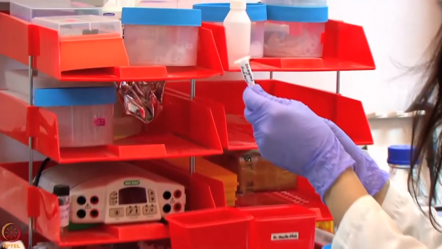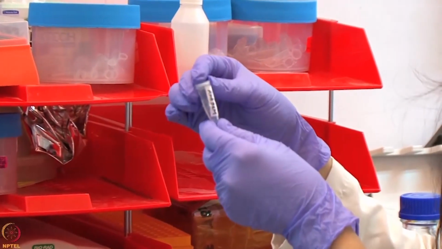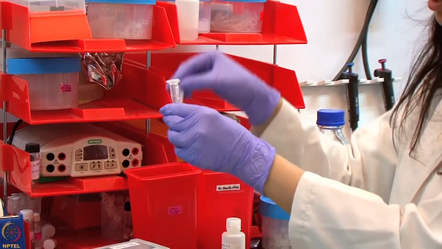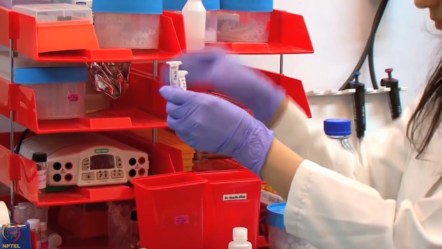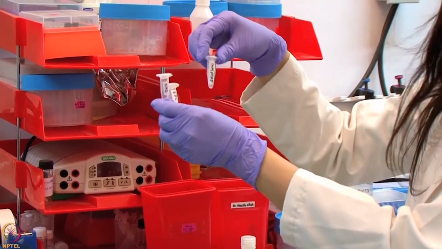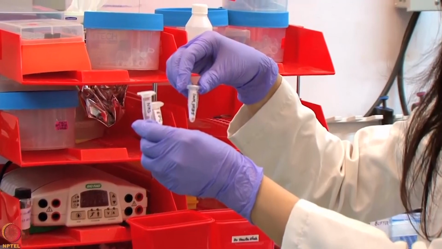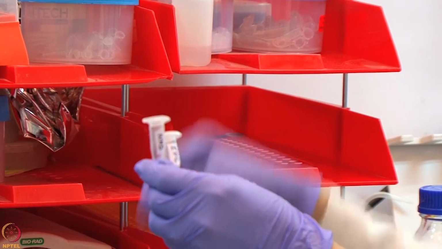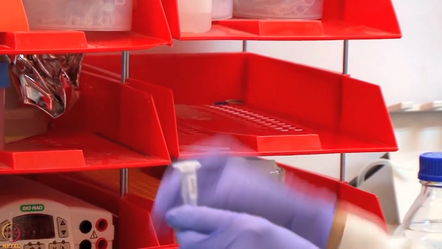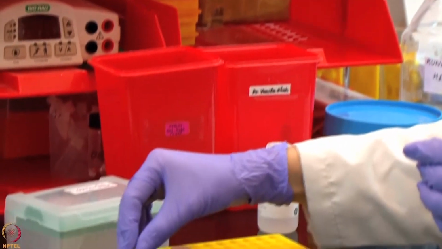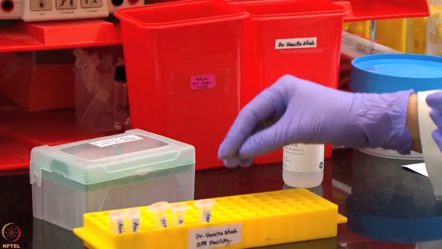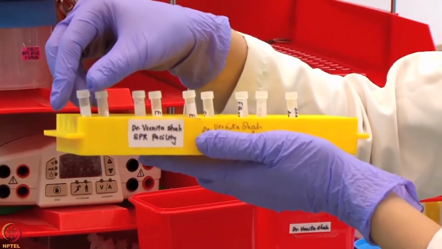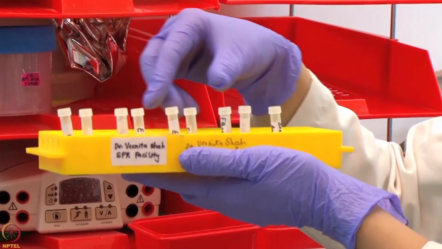This is our 30 microgram per ml ligand solution. Aliquots of NHS, EDC and ethanolamine are prepared and transferred to the specialized tubes used for the system. We have now transferred all the reagents into these specialized tubes.